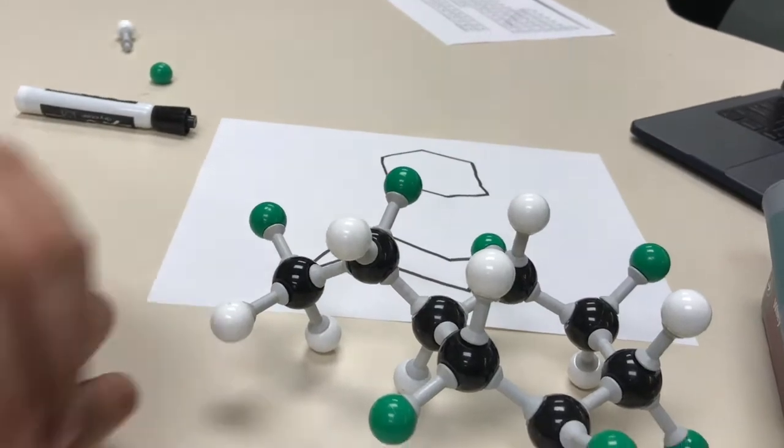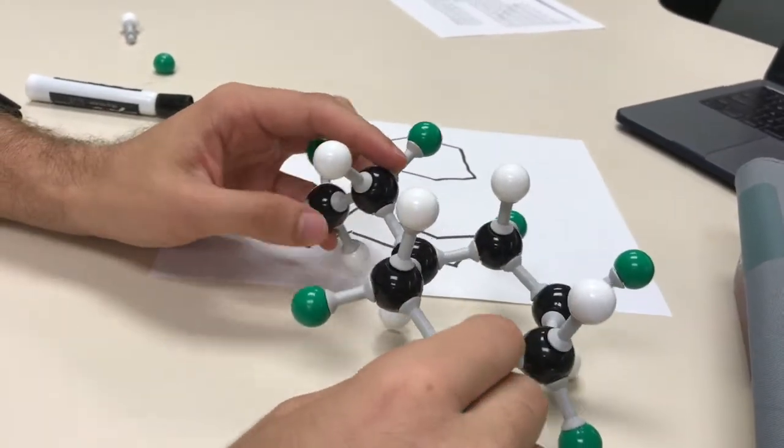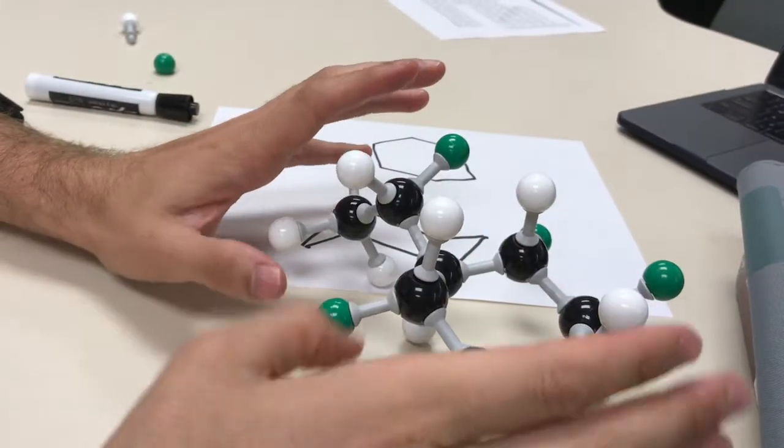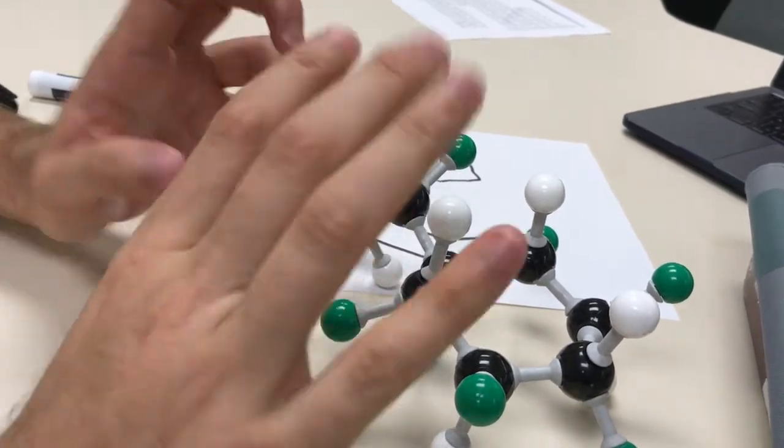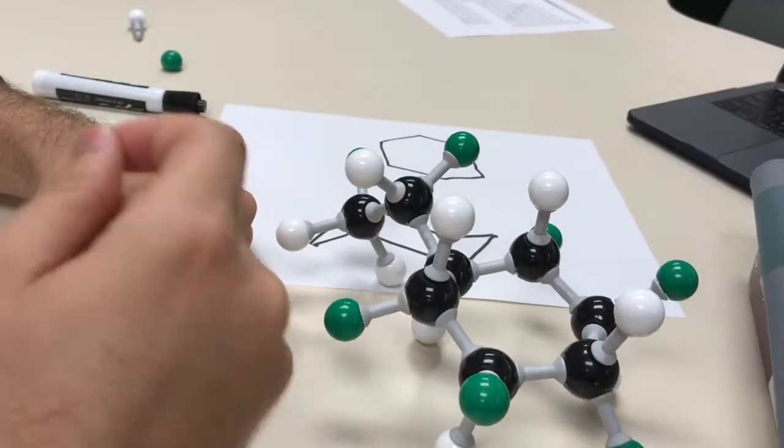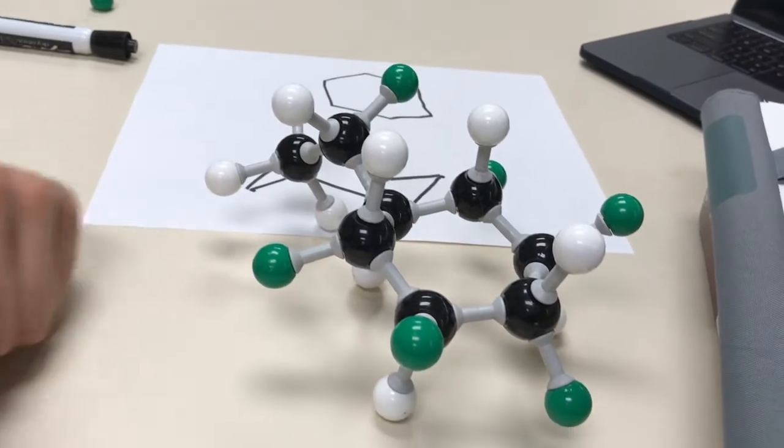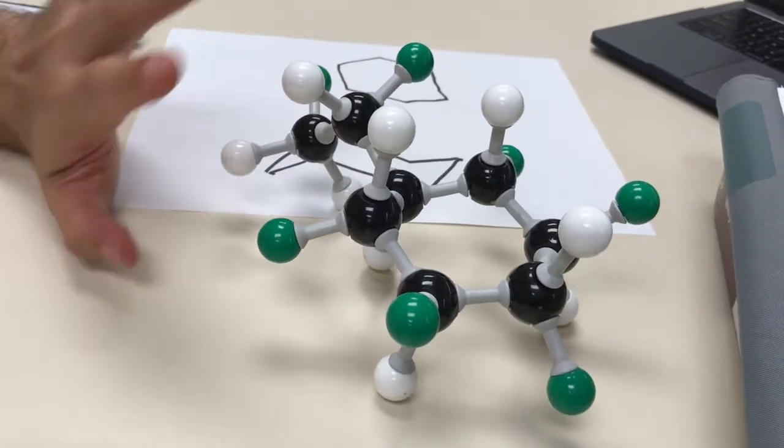But because of the steric repulsions and steric hindrance, most of the ethyl cyclohexane molecules will be in the equatorial position. So the thing to remember is if you have a cyclohexane, the bulky group, the largest group, will prefer to be in the equatorial position. That's the most stable, because there's the least steric hindrance.